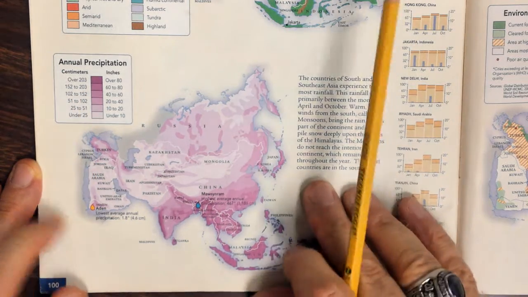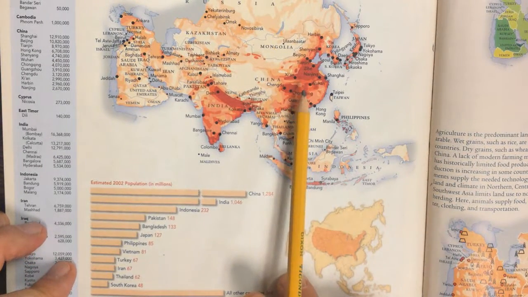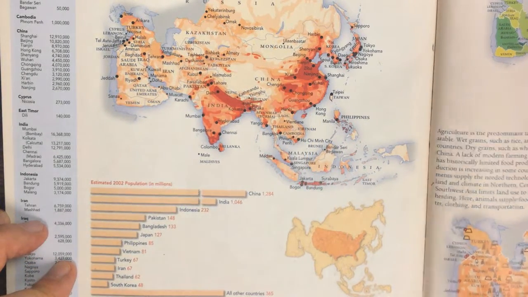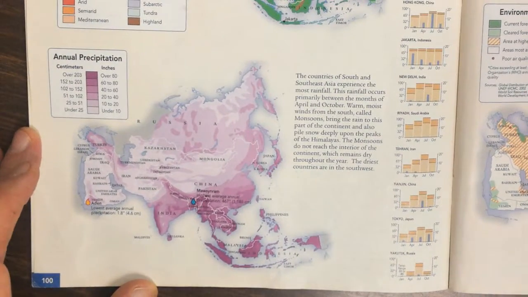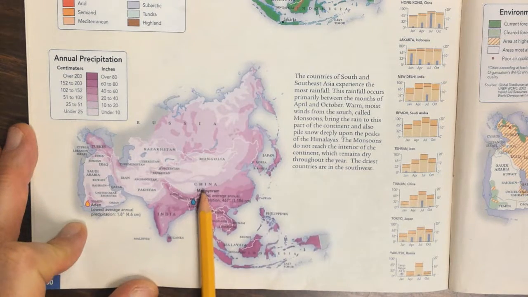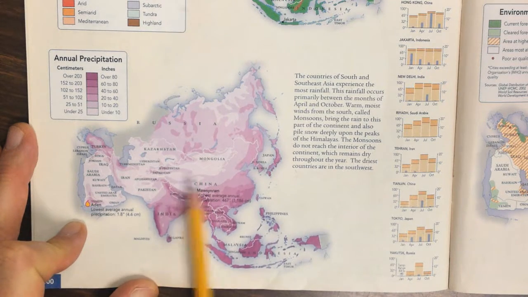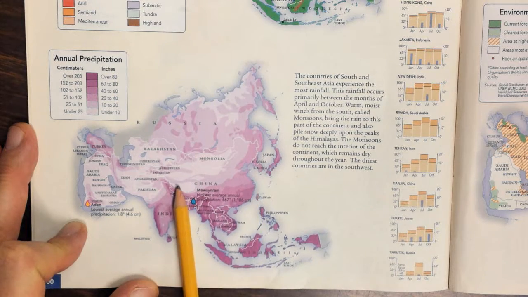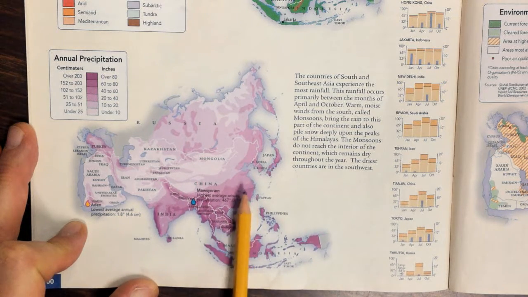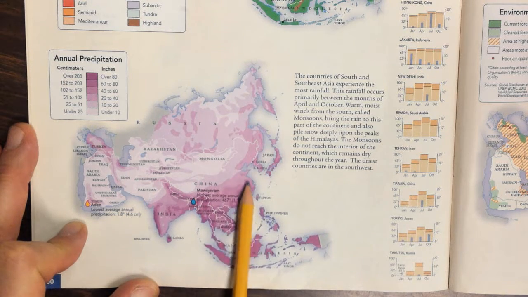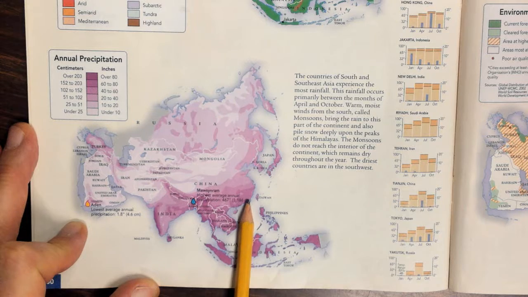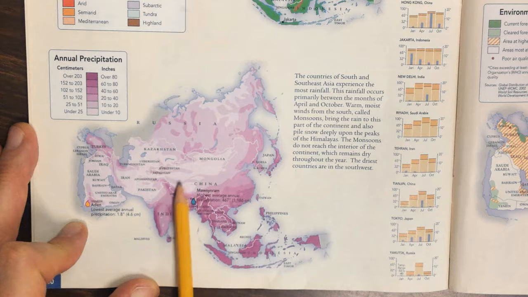Now, what are we trying to figure out? Well, let's back up real quick. We're trying to figure out why the eastern part of China has so many people living in it. And the clue to that answer is in the precipitation map. Here's China. Where did most people live? Here or here? West or east? Right, they lived on the east. Now do you see why everybody lives in the eastern region of China? Yes, because the eastern region of China gets so much more rain than the western region of China.